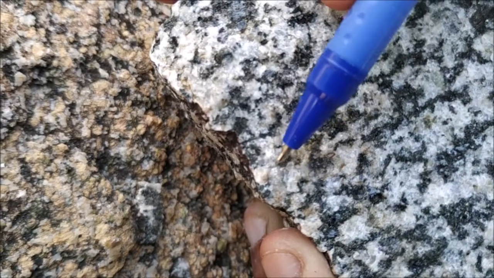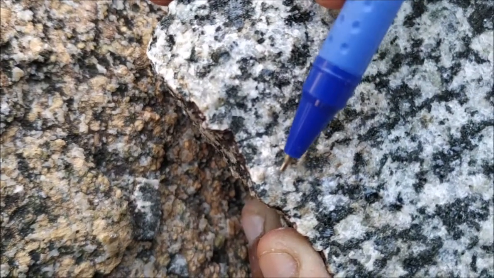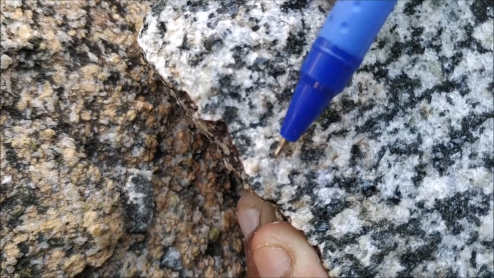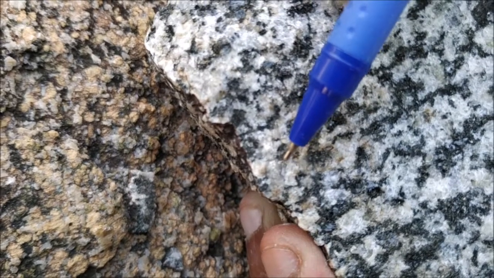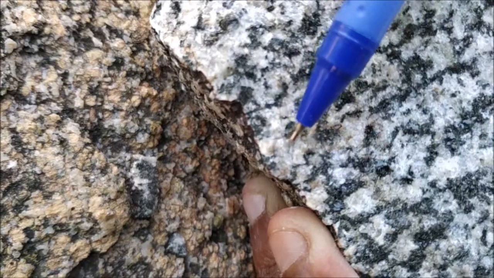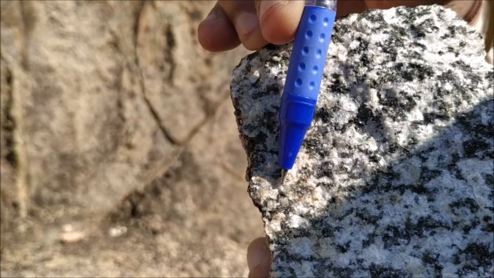So here you can't say that these minerals are euhedral. Euhedral means all faces and edges are well preserved. So these are subhedral mineral grains.